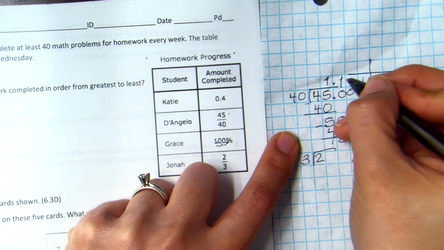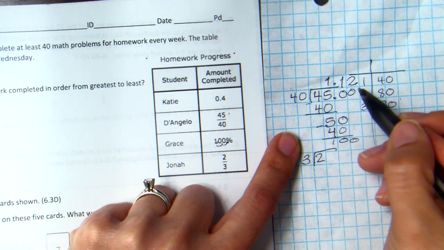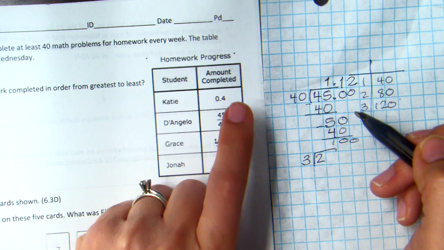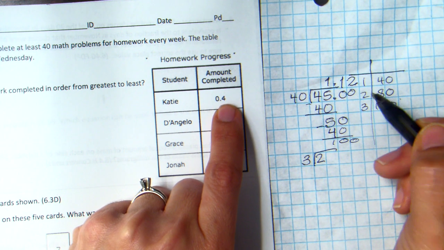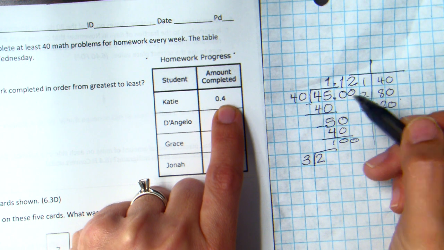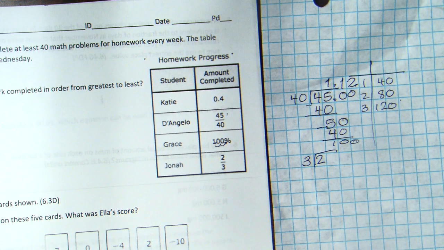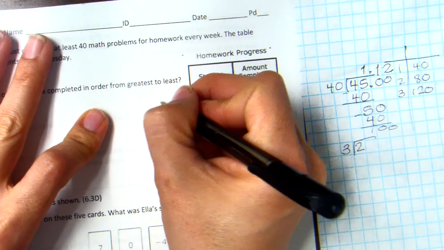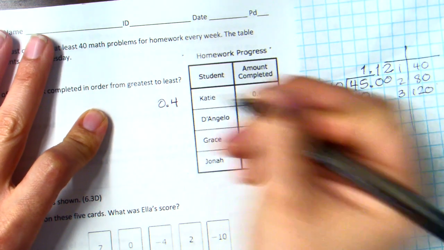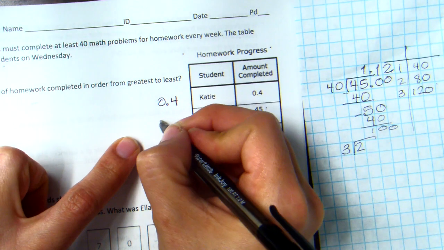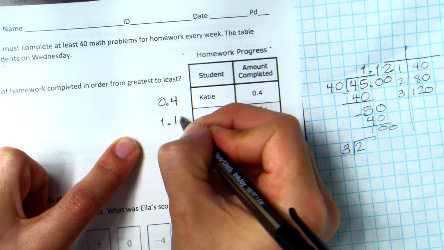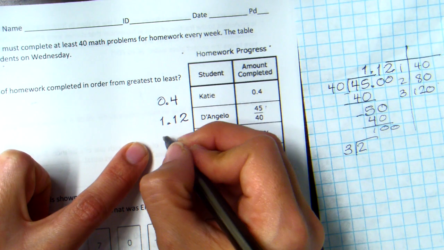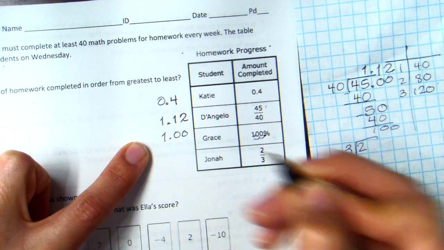Add a 0, bring down the 0. Now it's 2. I'm going to stop here because if you notice, we only have 2 decimals here, and here we only have 1. So with 2 decimals, it's enough. Next one, I'm going to write it over here. So Katie, 0.4. And then D'Angelo is 1 and 1200ths. And then Grace, it's 1.00.